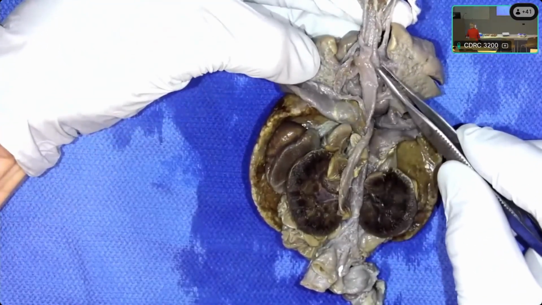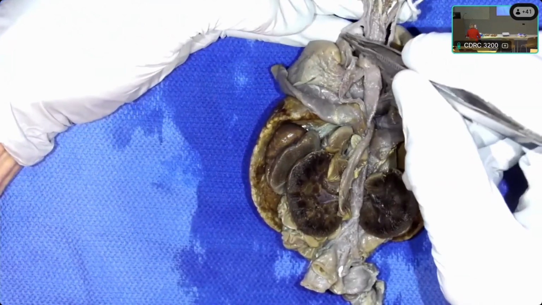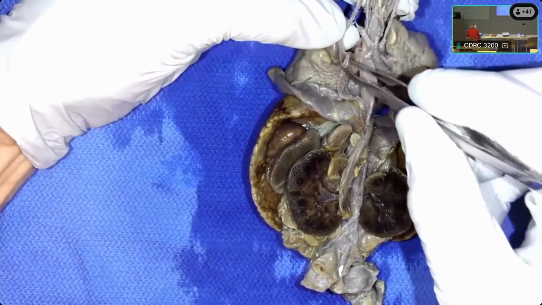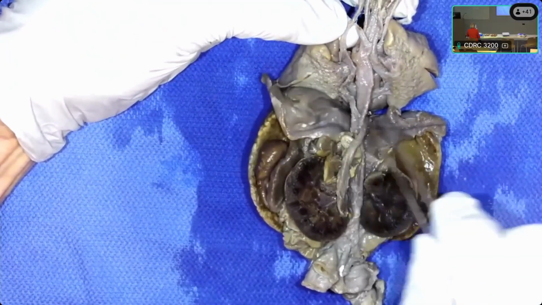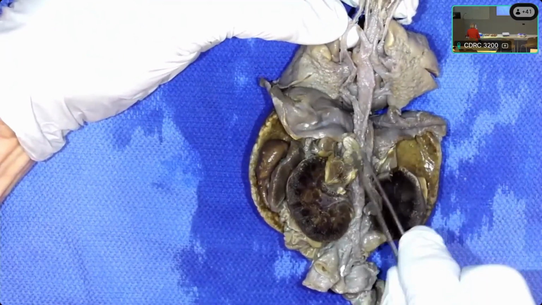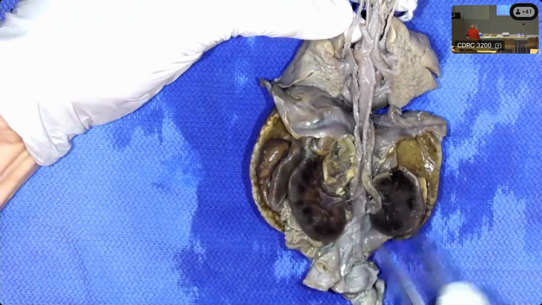Here is the aortic arch, which was left-sided and connected to the left-sided superior caval vein is a left-sided azygous vein.